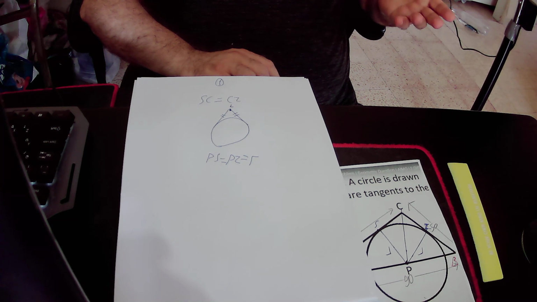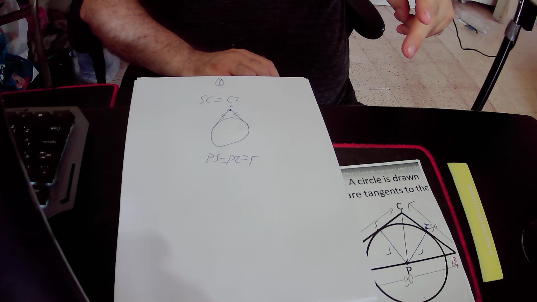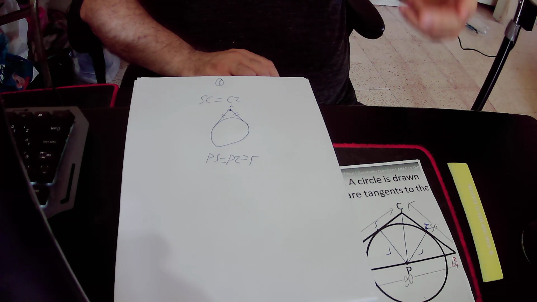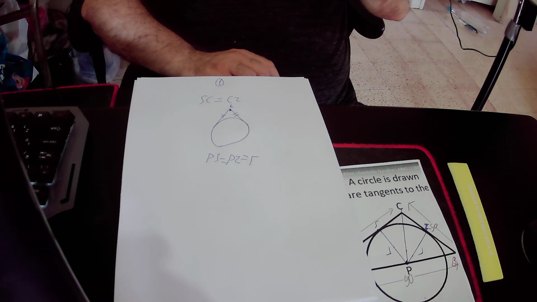So any line that exits from point P, that is the center of the circle, and touches the circle, is called the radius of the circle. So both of them are radii of the circle, so they are equal to each other.